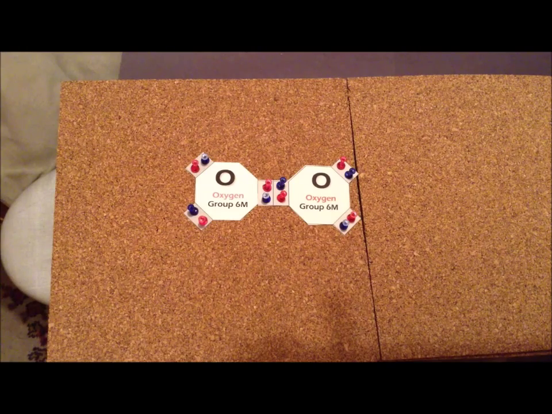Because the electrons help reduce the electrostatic repulsion of the positive charges of the nuclei, they're able to be closer together than they would be in a molecule where they're held together by a single bond. So we see that double bonds are both stronger and shorter than single bonds.